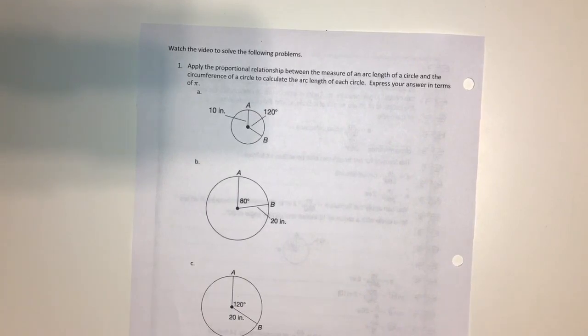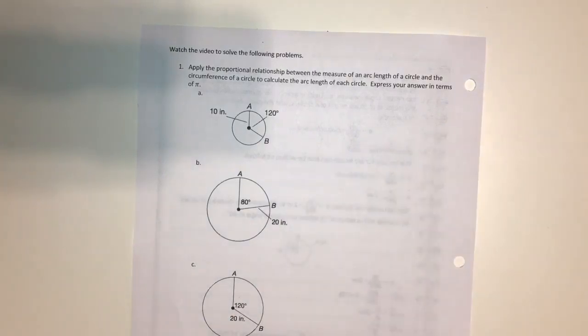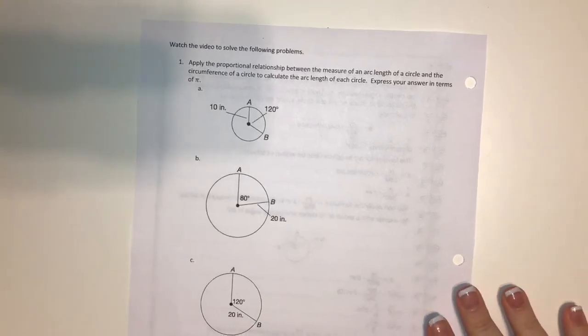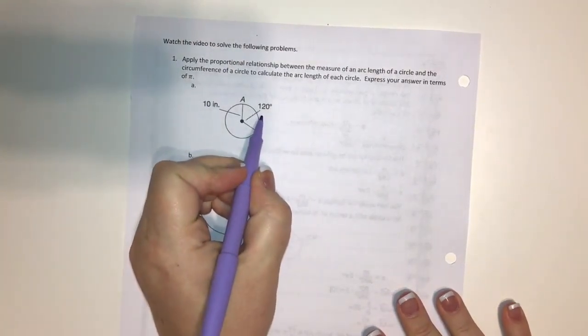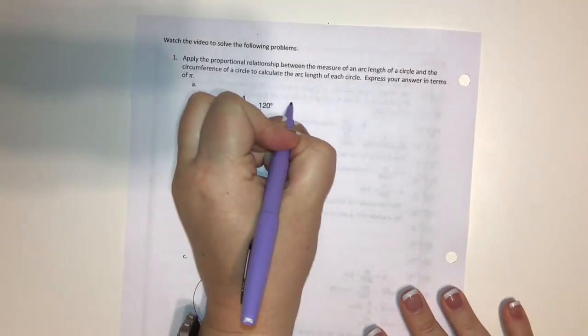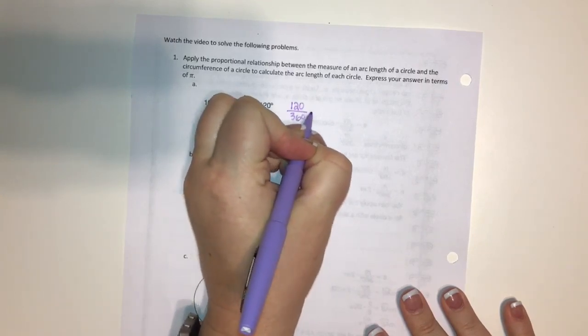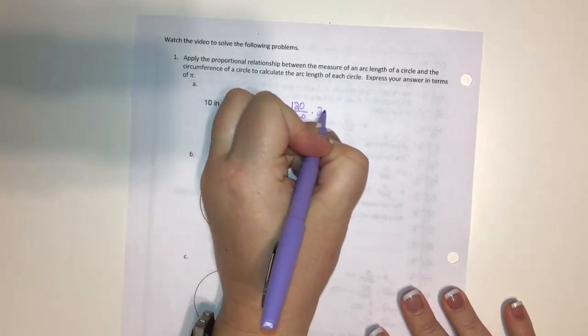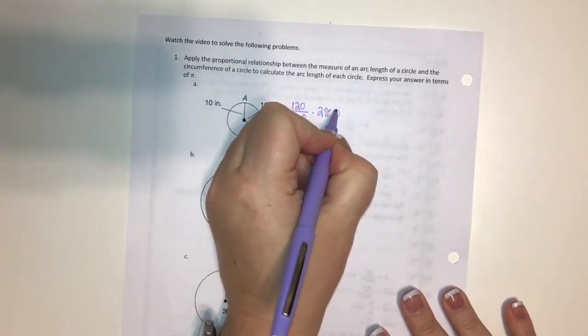Now we're going to apply some of the rules that we have learned about calculating the arc length in a circle and do some practice problems so you guys can know how to answer these questions when you get to the assignment. So this first one, A, we're going to take our given degrees, which in this case is 120. So 120 over 360 times 2 pi, and then my radius is 10.